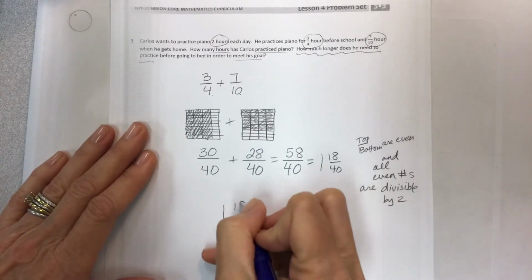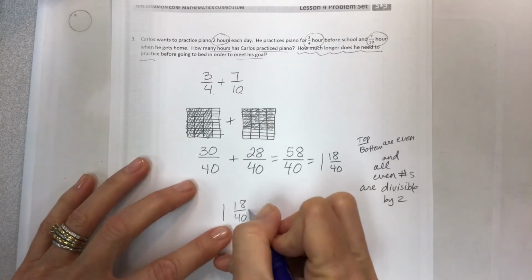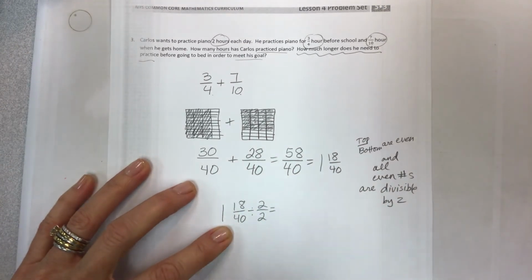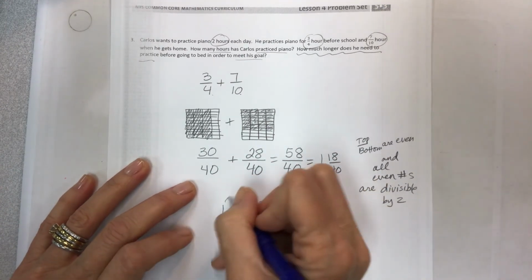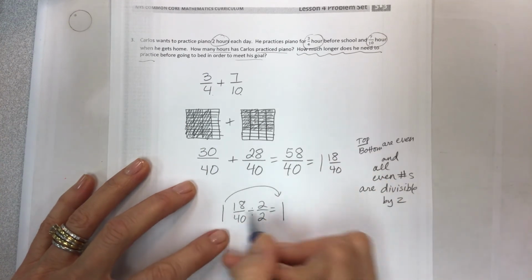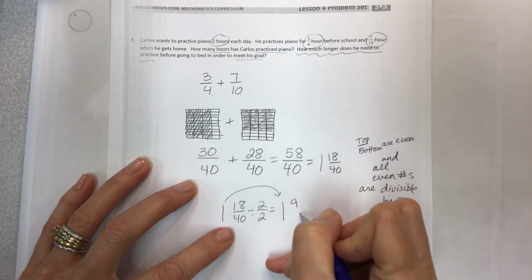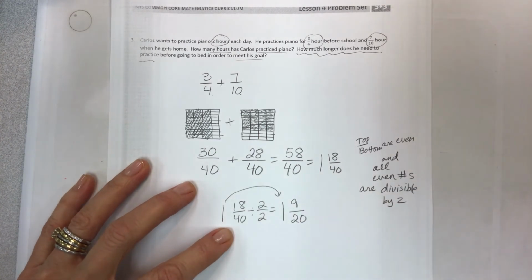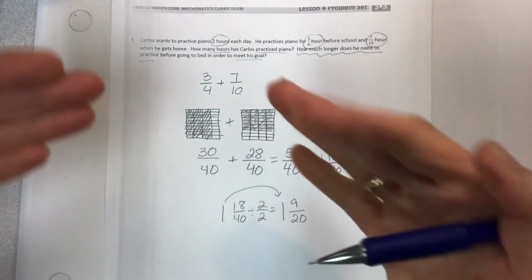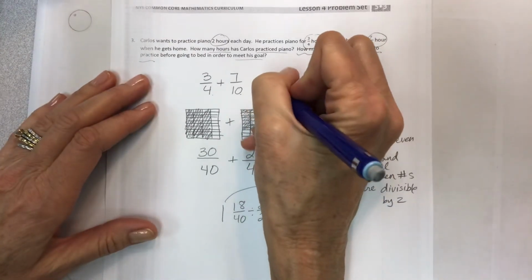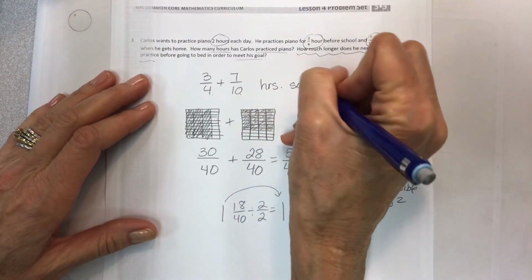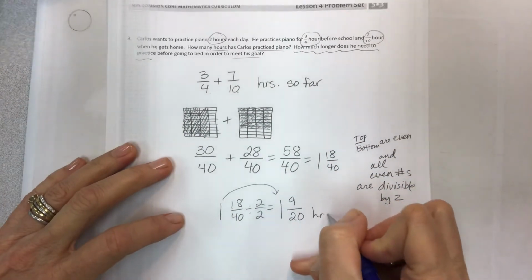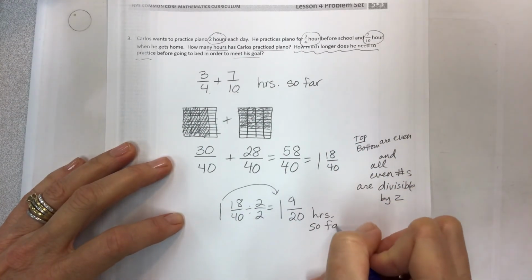So what you do is you take your 1 and 18/40ths, and I'm going to divide my fraction by 2 halves. And so 18 divided by 2, let's not forget about the 1, that stays the same. 18 divided by 2 is 9, and 40 divided by 2 is 20. And so that is how much time has been spent so far. Because I combined them, I got a common denominator, and so I have hours so far.